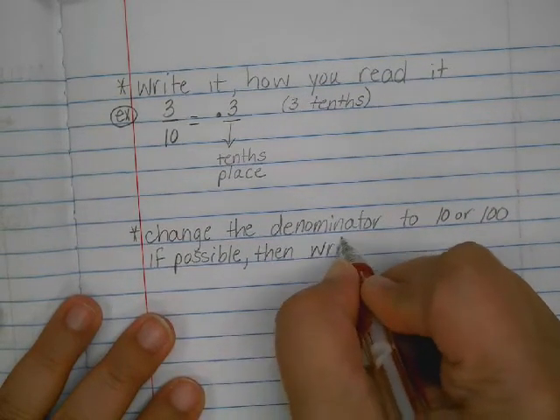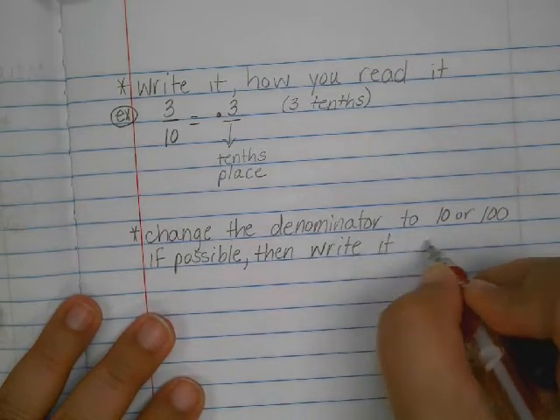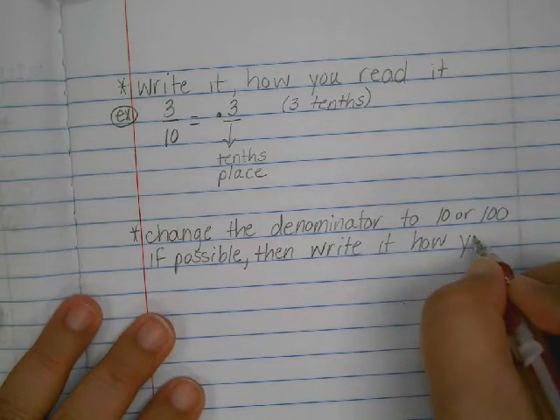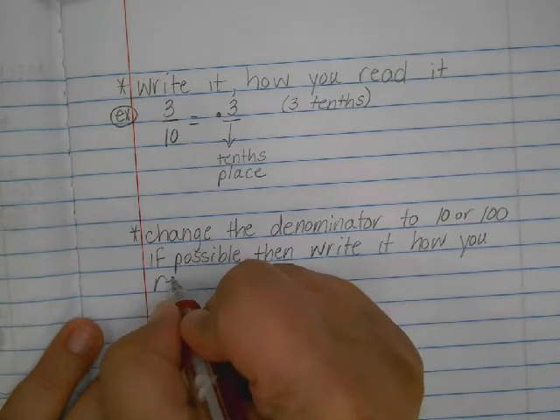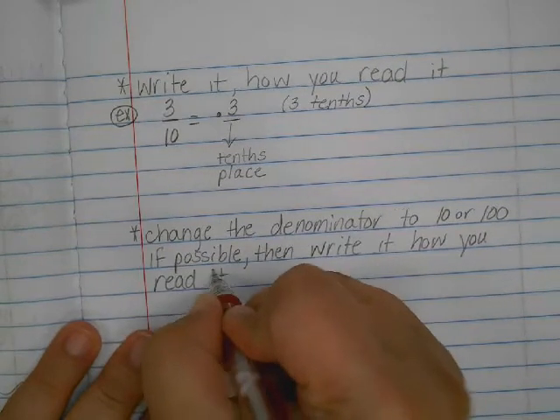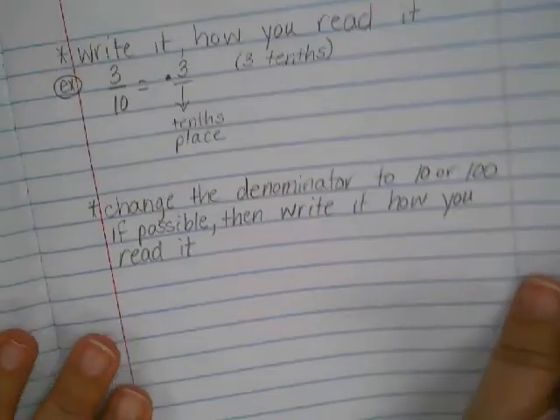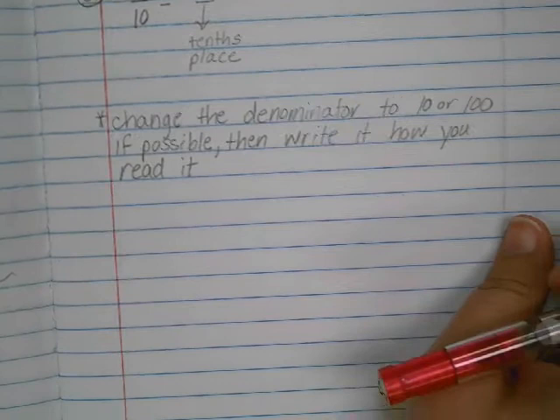Then write it how you read it. So I'm going to give you another example of that.